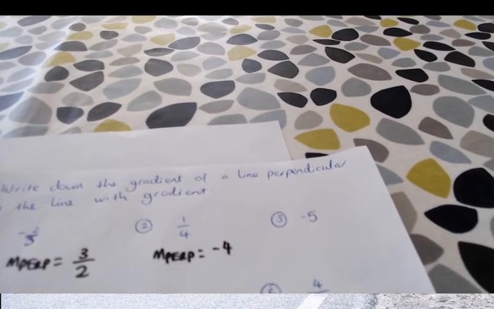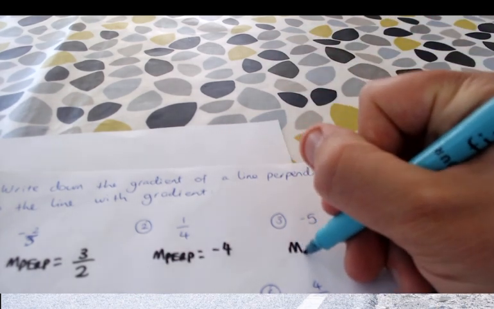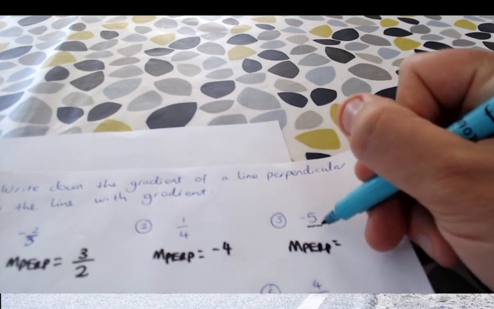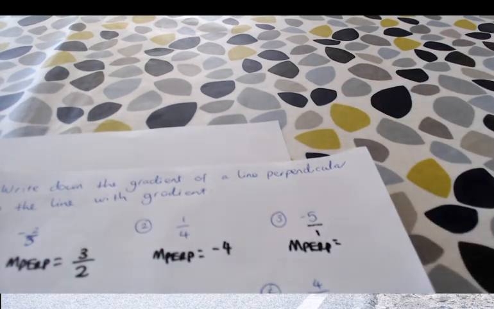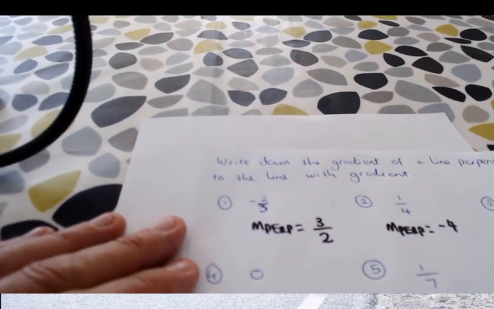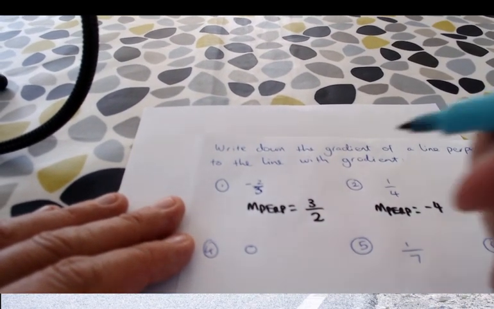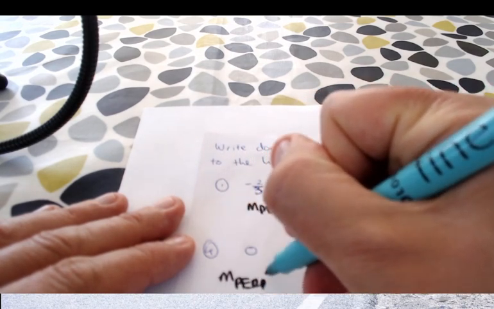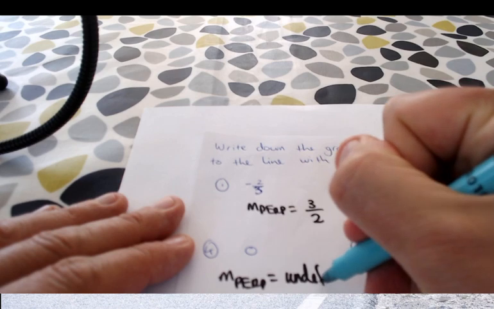Number 3, minus 5. Turn it upside down. Remember, it really is minus 5 over 1. Turn it upside down, change the symbol, I get 1/5. Number 4, 0. We've spoken about that already. That is a horizontal line. The perpendicular line to that is undefined.